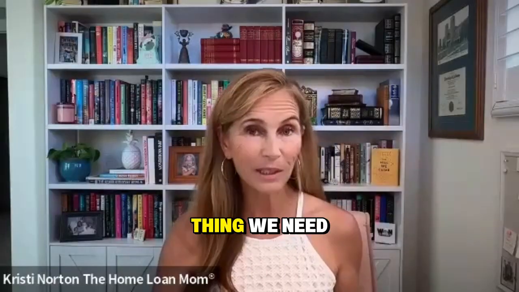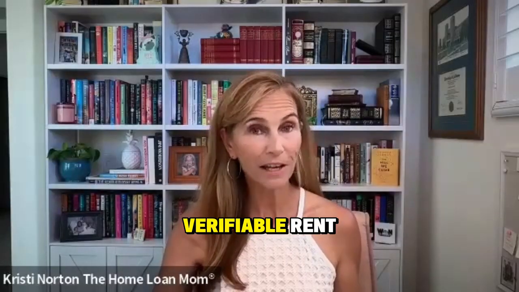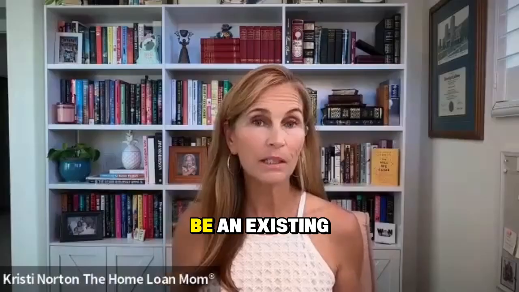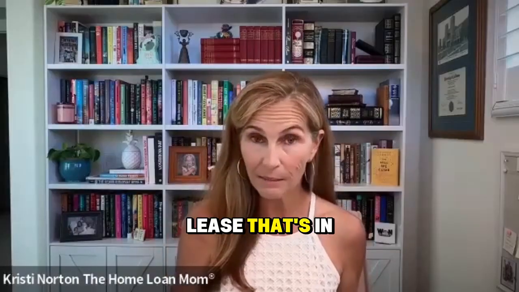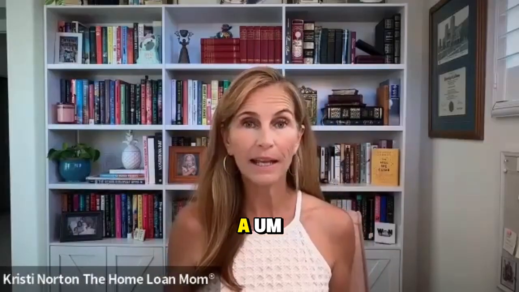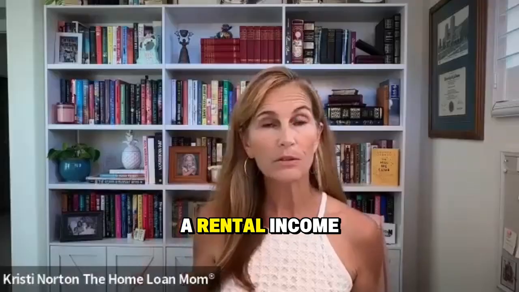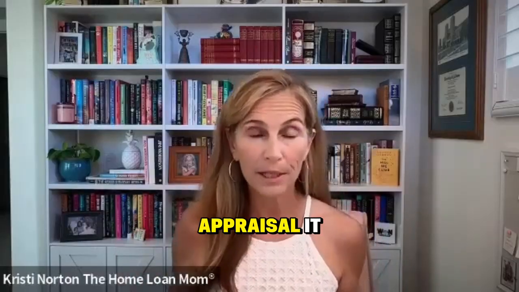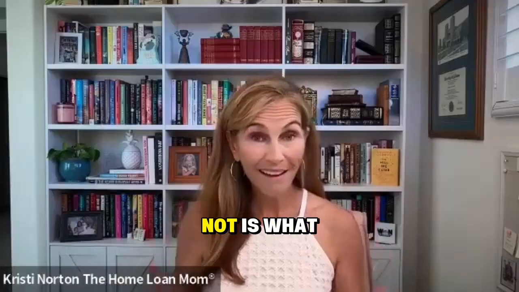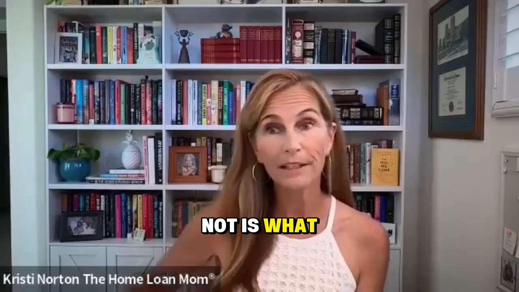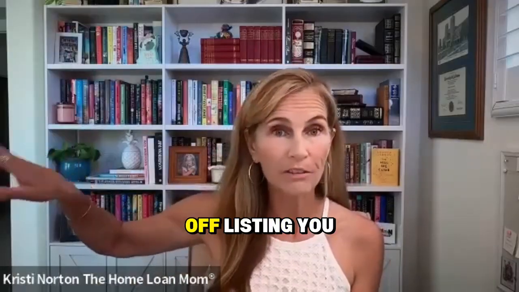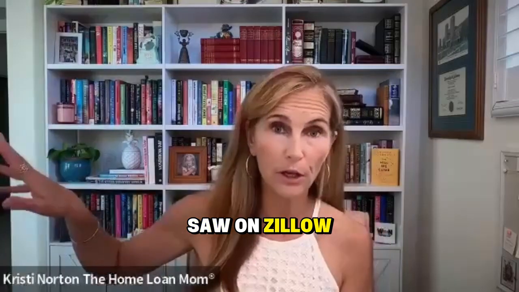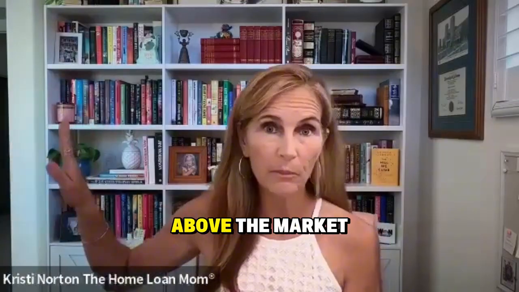And the last thing we need for qualifying is verifiable rent. Now, this can be an existing lease that's in place. It can be a rental income survey on an appraisal. What it is not is that amazing one-off listing you saw on Zillow, what it's listed for that's way above the market.